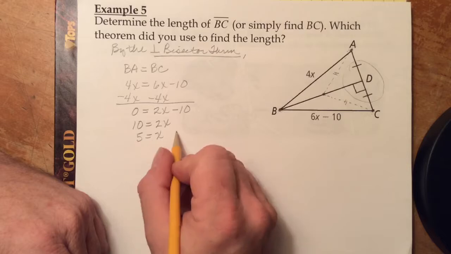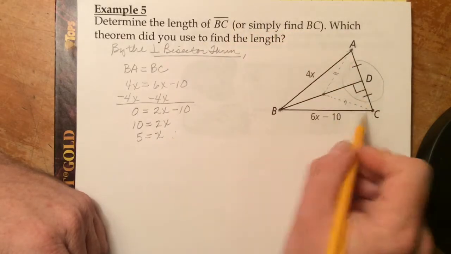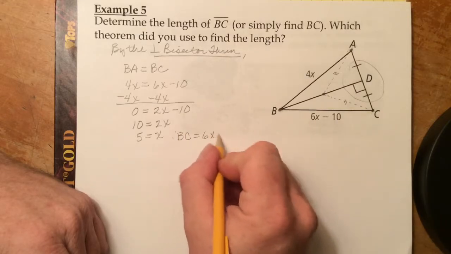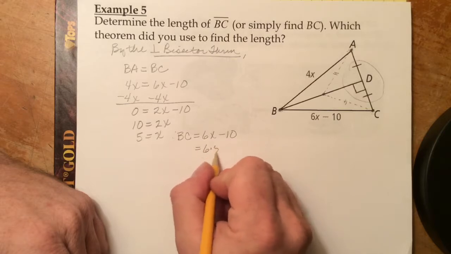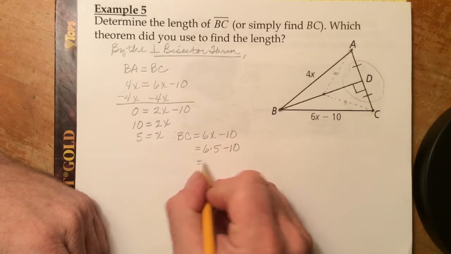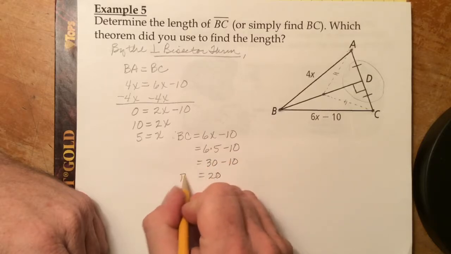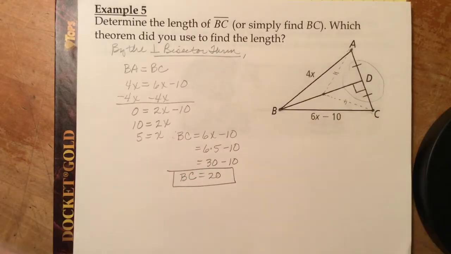So since x is 5, we can now find the length of BC, which was 6x minus 10. Substituting in for x, we have 6 times 5 minus 10, which is 30 minus 10, which is 20. So the length of BC is 20.